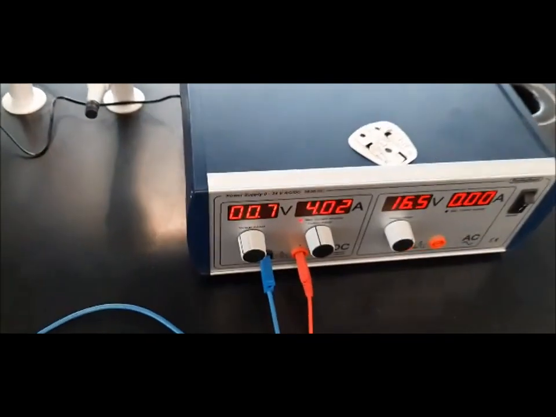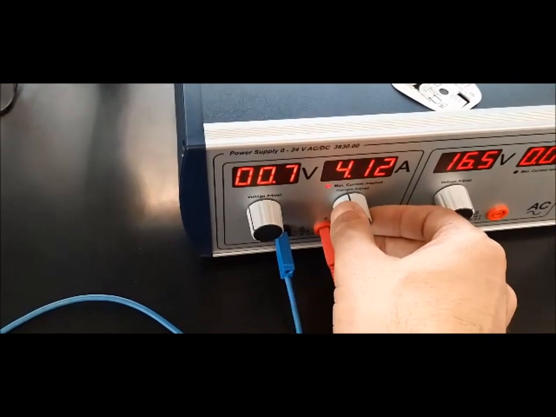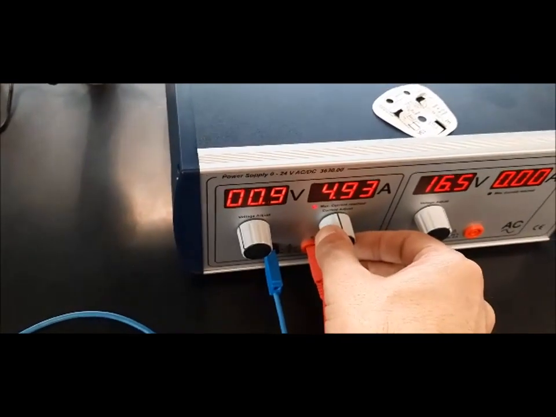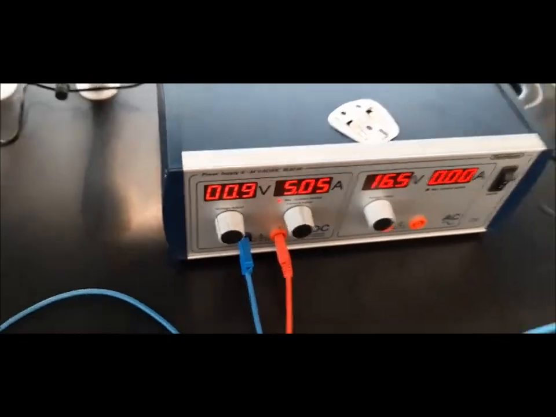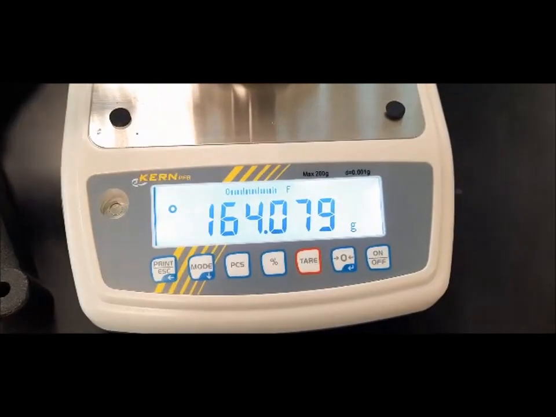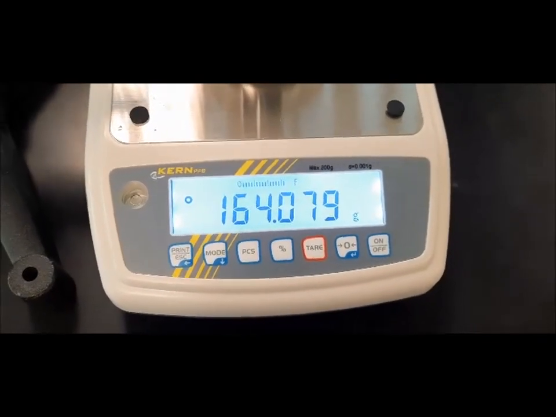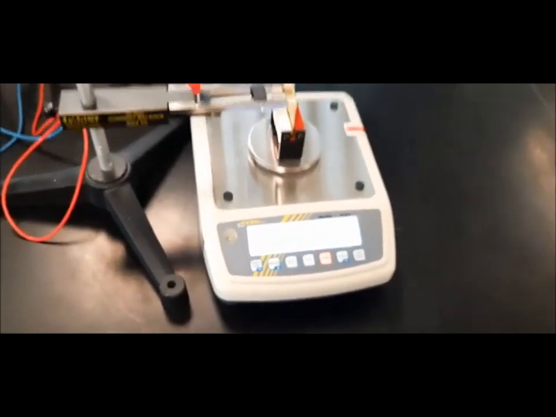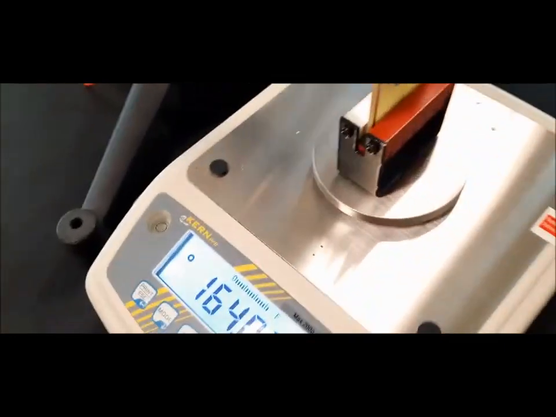When I increase the current again, finally to 5 amperes, this is the final reading, I can see that the reading of the balance becomes 164.079.